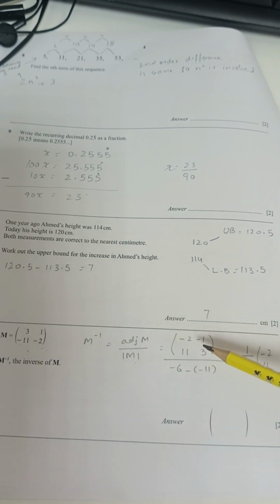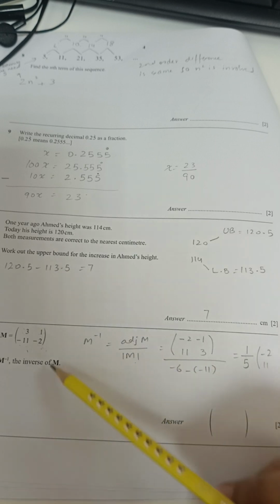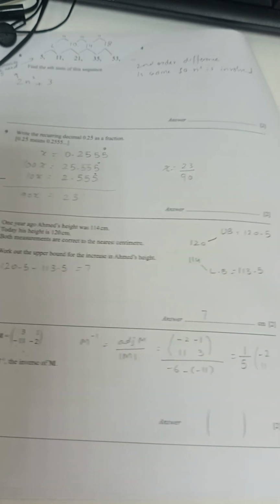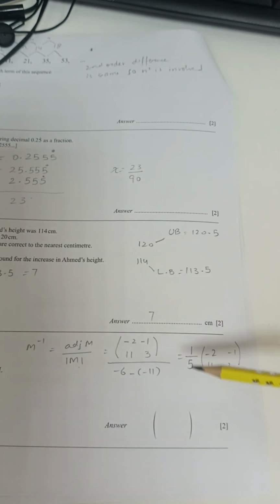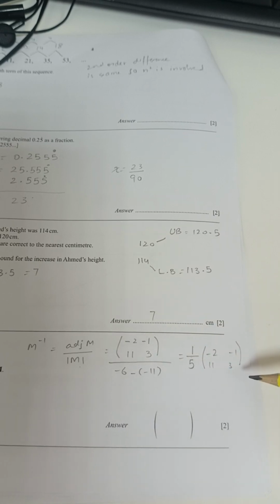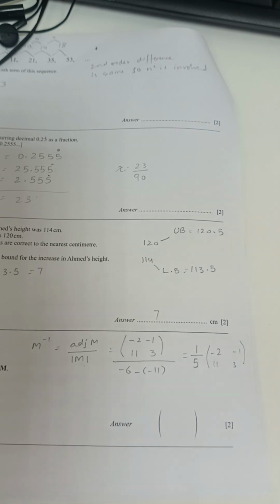So I have written it over here, and then this determinant of M, how do you get the determinant? Just cross multiplying them, right? And when you solve it, you'll get 1 by 5 into the given matrix. This is the inverse of the matrix M.